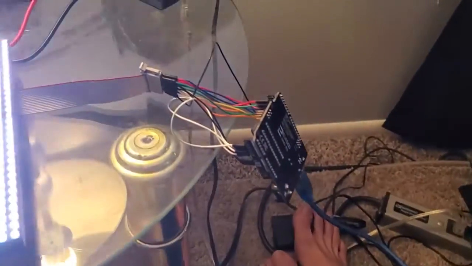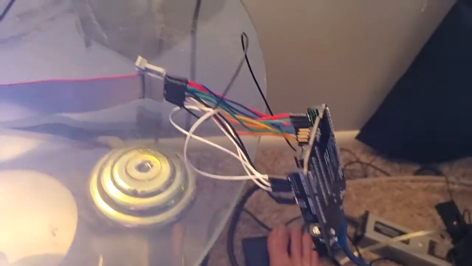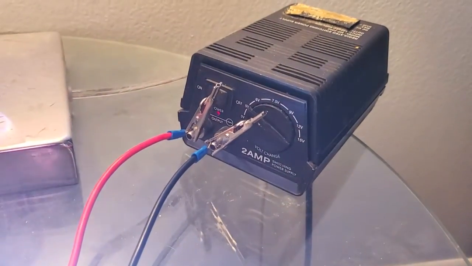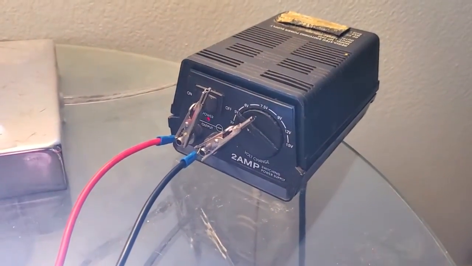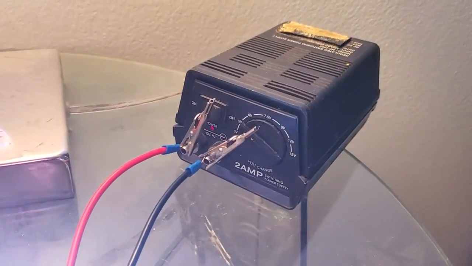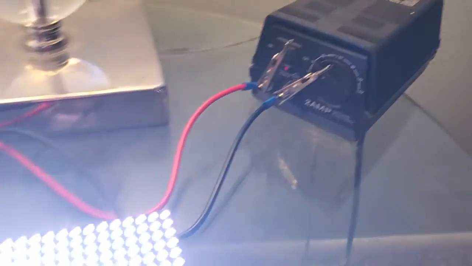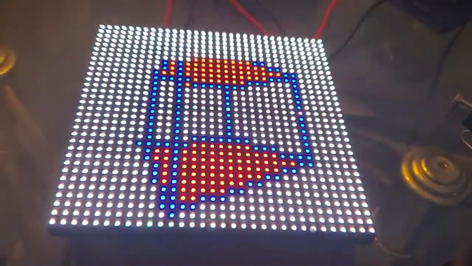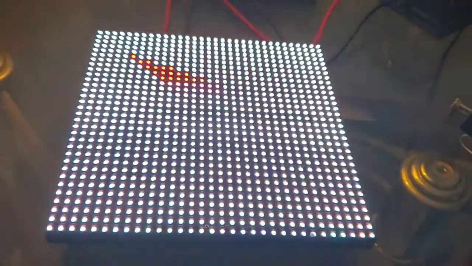So I have the device connected to my Arduino processor right now. I've connected a 2 amp 5 volt power supply. It can go up to 15 volts, but this is specifically made for 5 volts. And then here is the 32 by 32 LED matrix. It is currently running the cube, rotating it slowly.